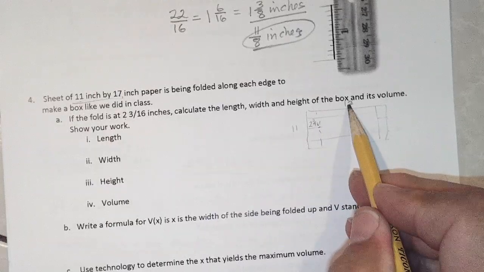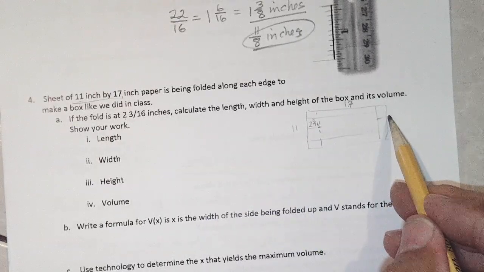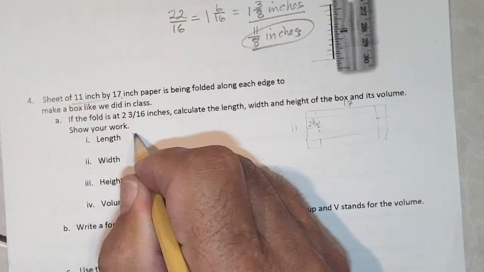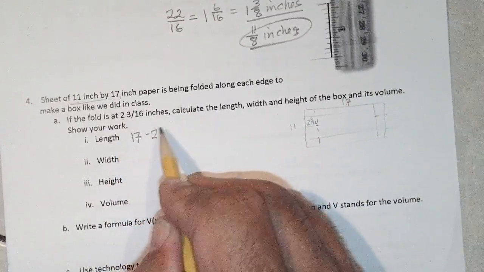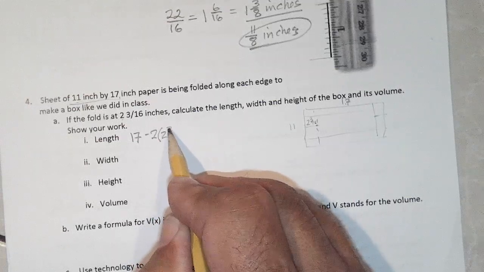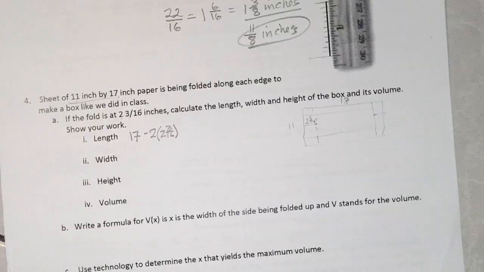So it's going to be 17 minus 2 and 3/16 minus 2 and 3/16. So it's going to be 17 minus 2 times 2 and 3/16. If you write that, that's right.